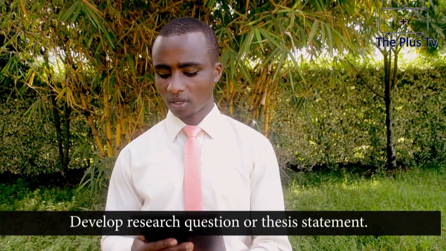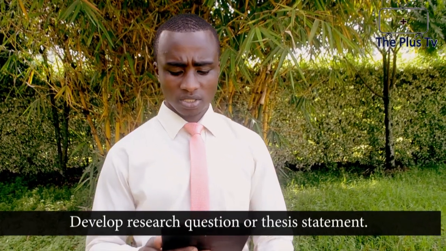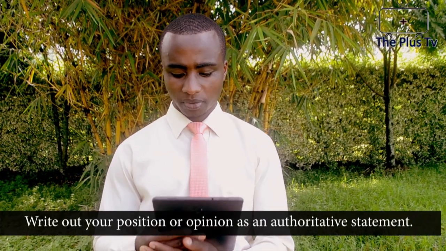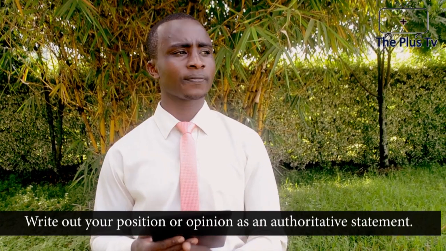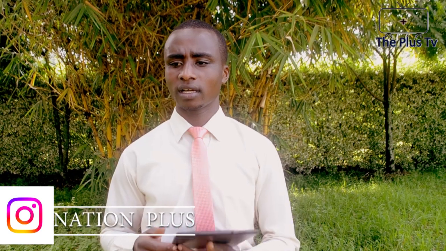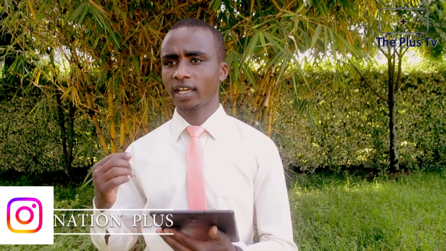The third, you develop a research question or thesis statement. So while you are developing your research, you already have a topic. So write out your position or opinion as the authorized statement. While you are getting an endpoint or an idea, just write. After collecting, just write. That is what you call to develop. You develop the ideas and the opinions you've got from others.